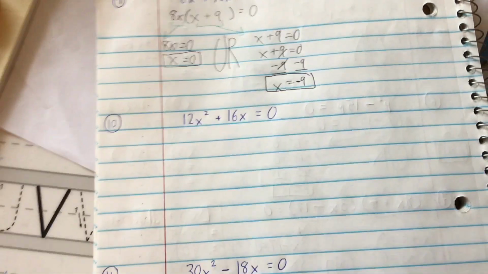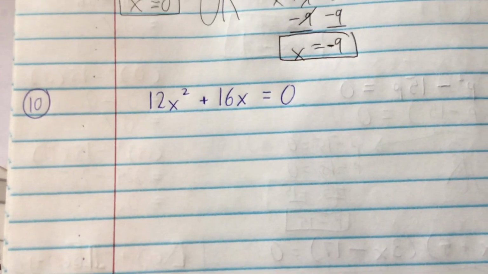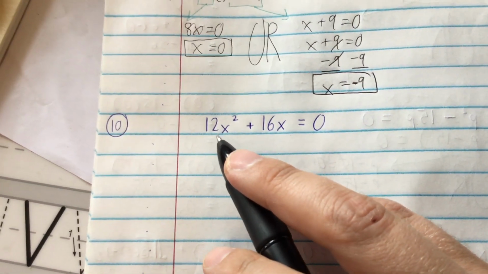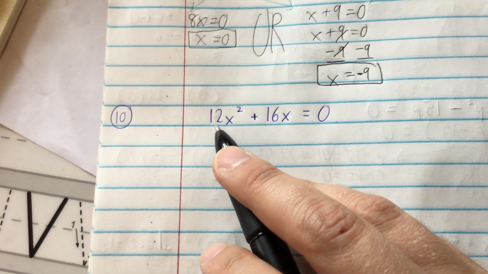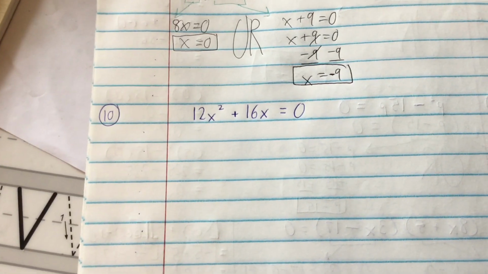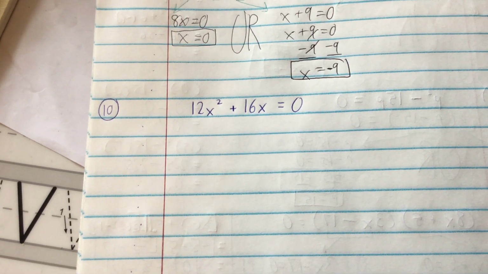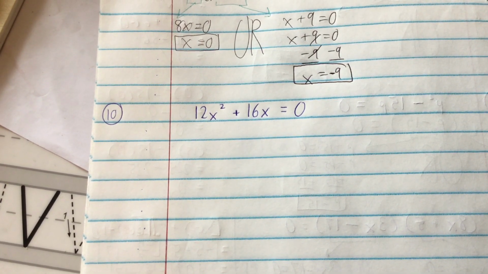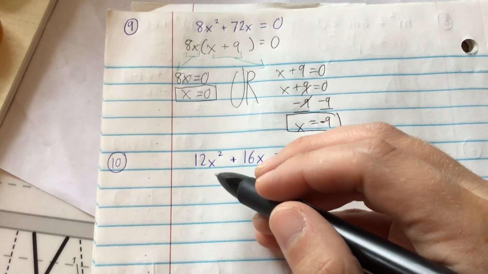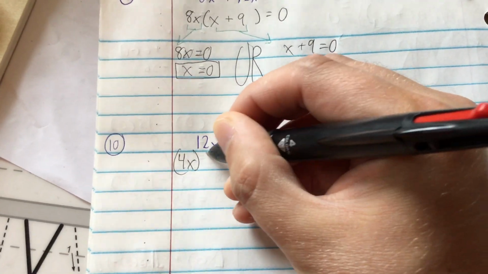I want both. Now, number 10. 12x squared plus 16x equals 0. Well, contrary to the previous problems, I can't divide 12 from 12x squared and 12 from 16x and get whole numbers. What is the greatest common factor of 12x squared and 16x? I'm going to factor out not just a 1, not just a 2, but a 4. So I'm going to factor out 4x from both terms.